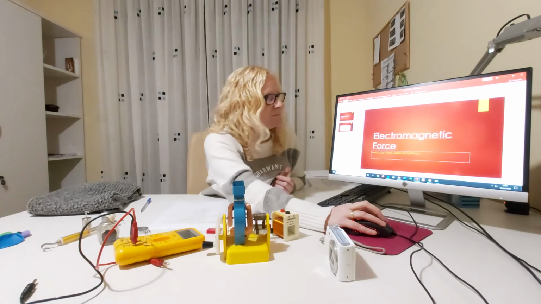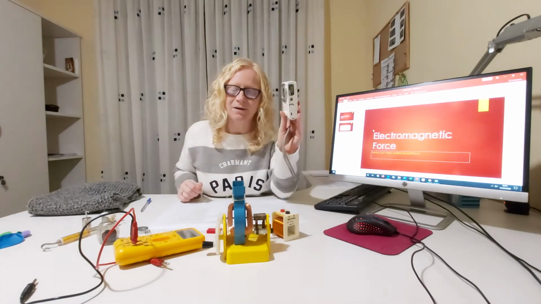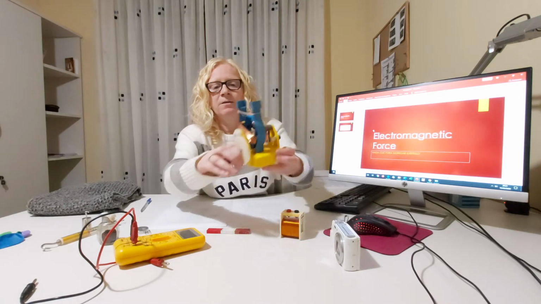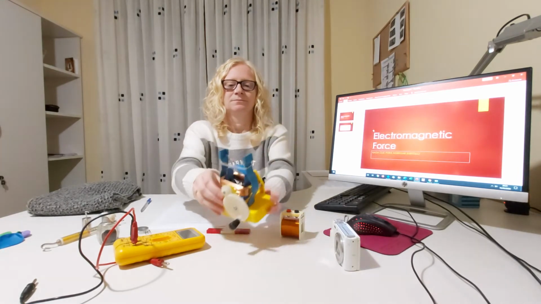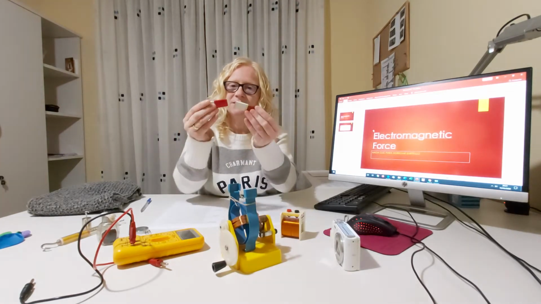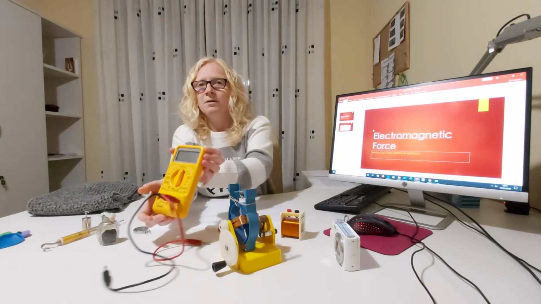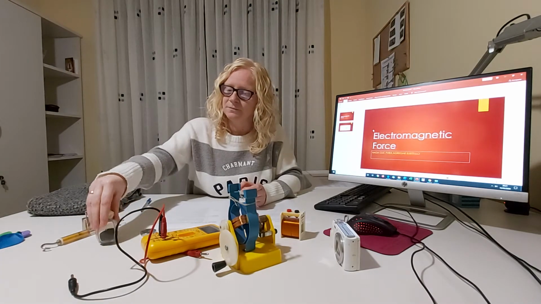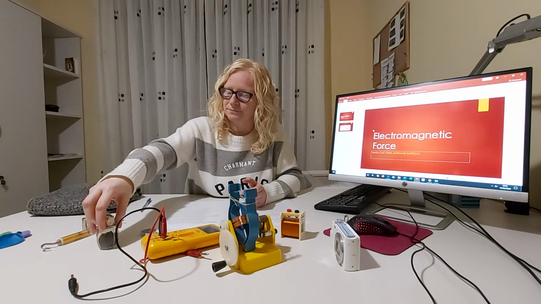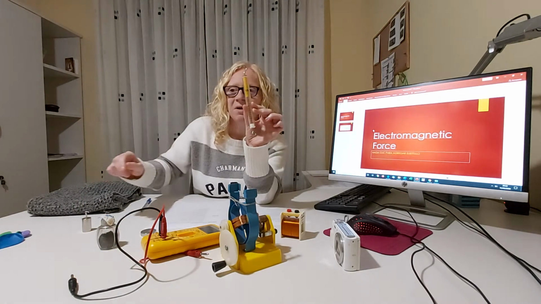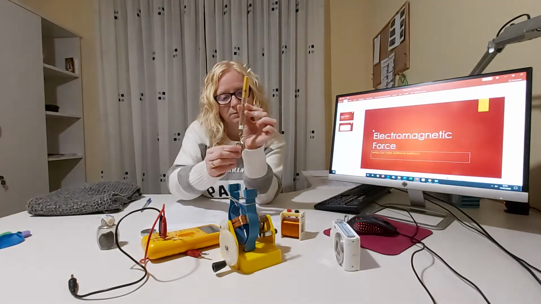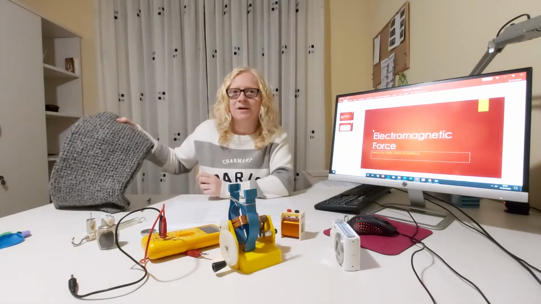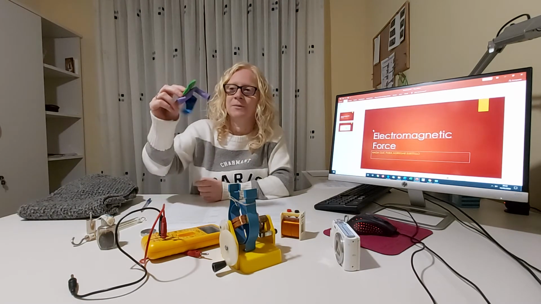PowerPoint presentation, a video camera, electromagnetic coil, moving coil, magnets, multimeter, a compass, iron filings, a dynamometer, a weight, a garment, and a balance.